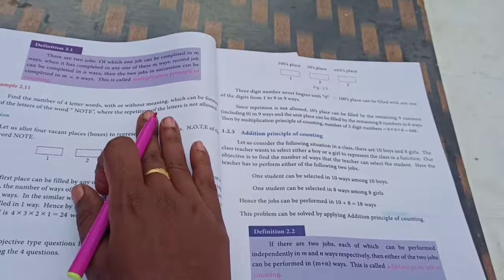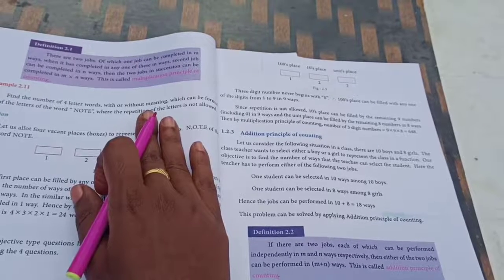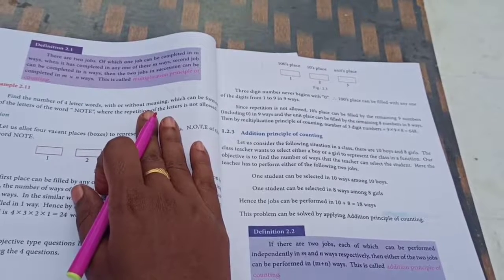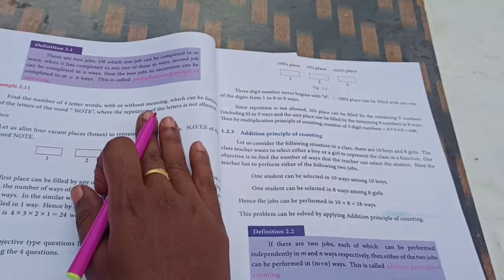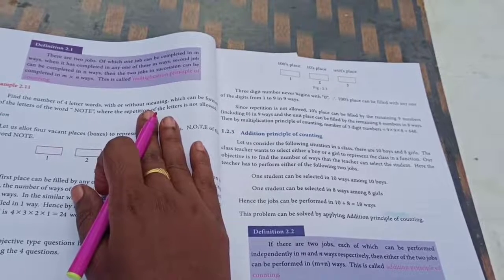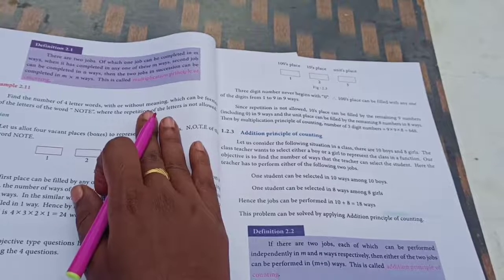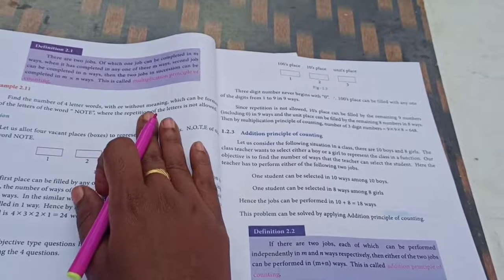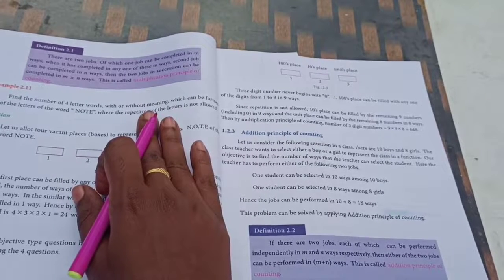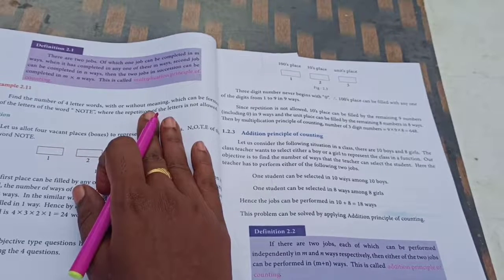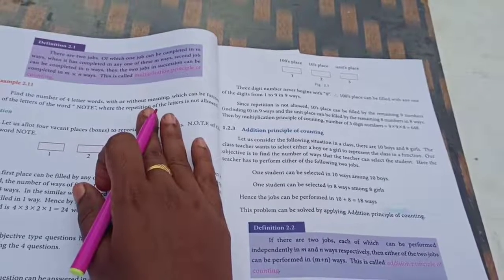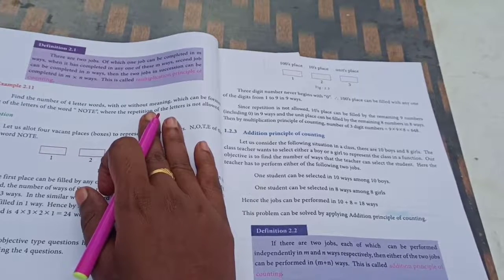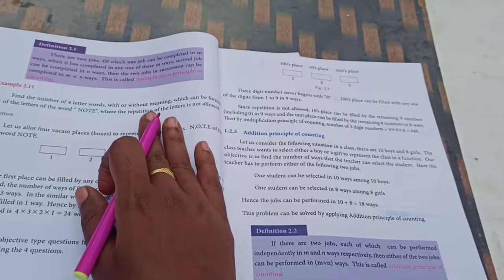So sometimes they will ask to define the multiplication principle of counting. Because of that, this definition is important. All of you take down your note. Understand? This is m cross n ways. There are two jobs, so first they will choose the m ways, then afterwards n ways, that is m cross n ways, that is the principle. So one job can be completed by m ways, the second job can be completed by n ways. So the multiplication principle of counting is m cross n ways. Understand? Okay, let's move to the problem.